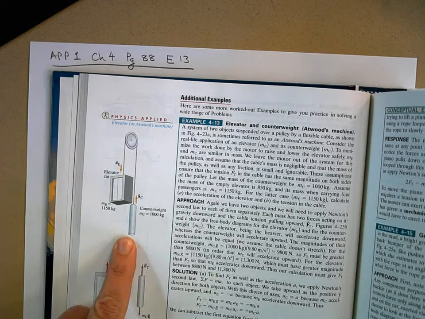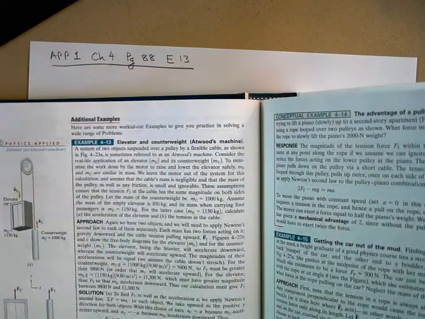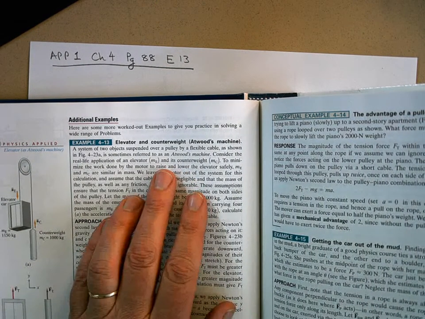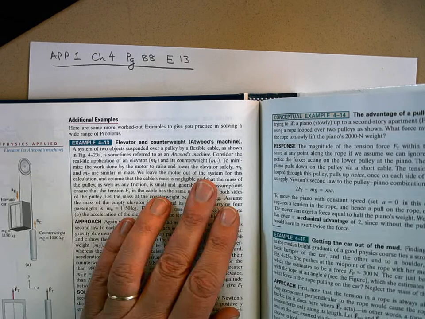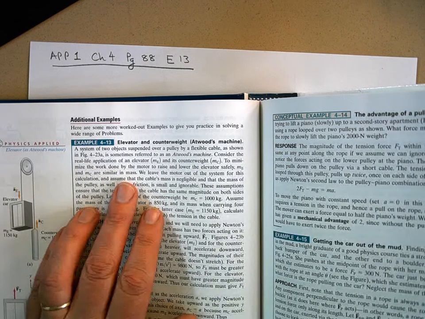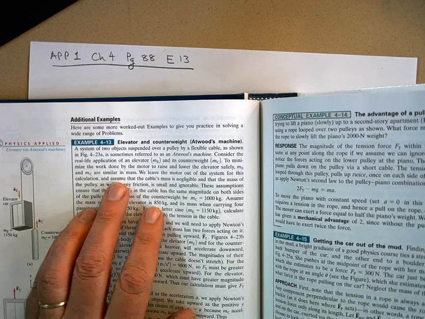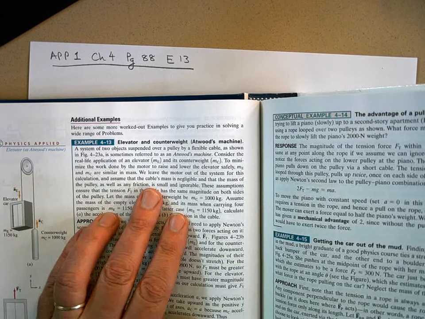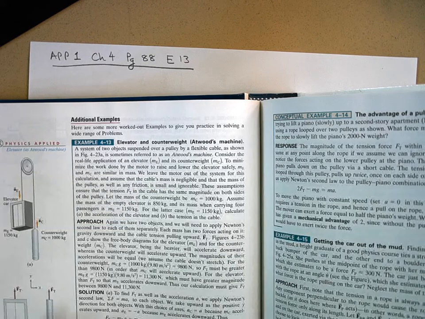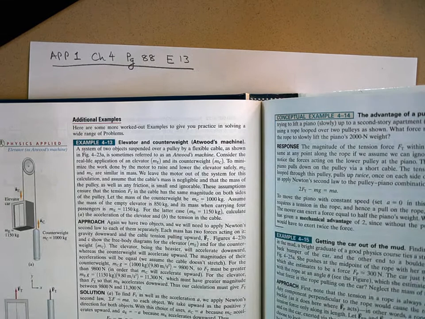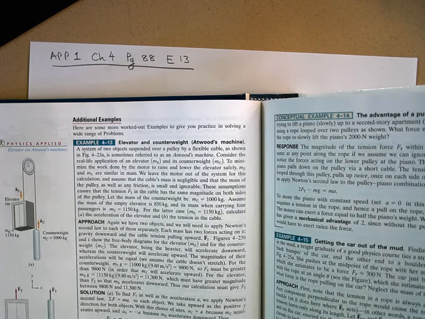There's 23A. Okay, sometimes referred to as an Atwood machine. Consider the real-life application of an elevator and its counterweight to minimize the work done by the motor to raise and lower the elevator safely. The mass of the elevator and the mass of the counterweight are similar in mass. We leave the motor out of the system for this calculation and assume that the cable is negligible and that the mass of the pulley as well as any friction is small and ignorable. So we're simplifying this problem basically.